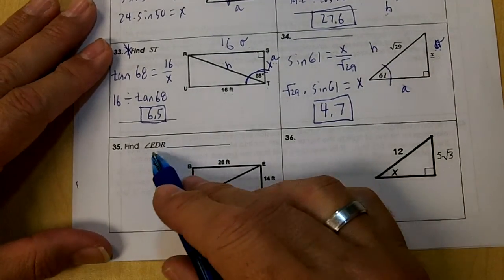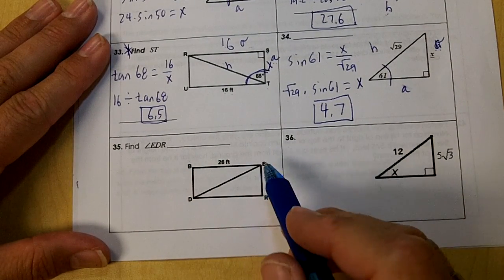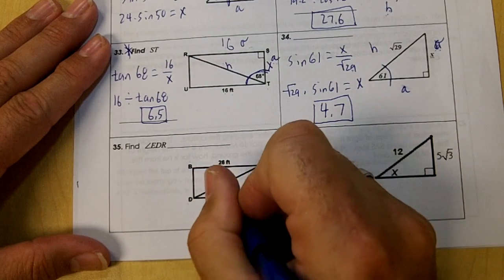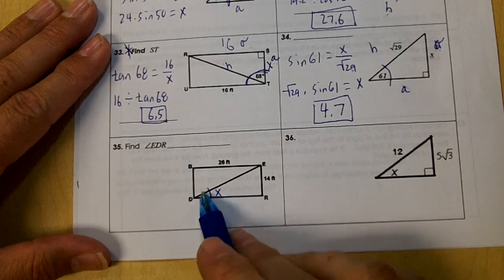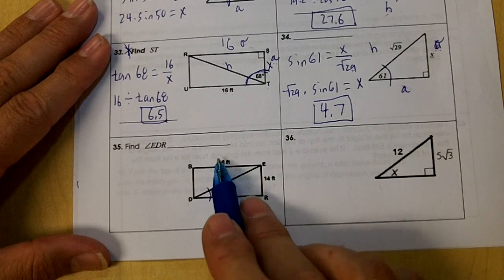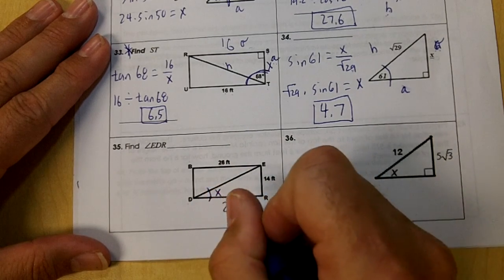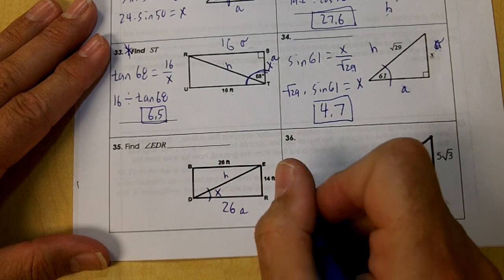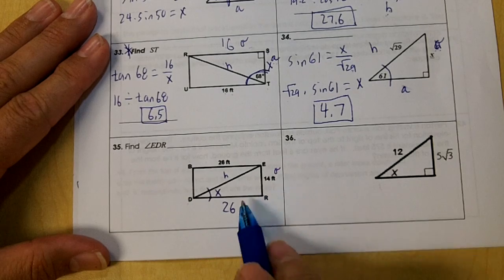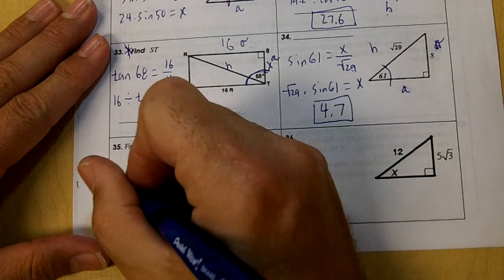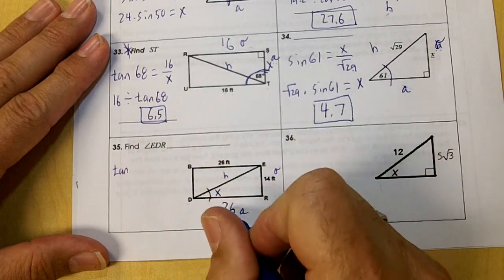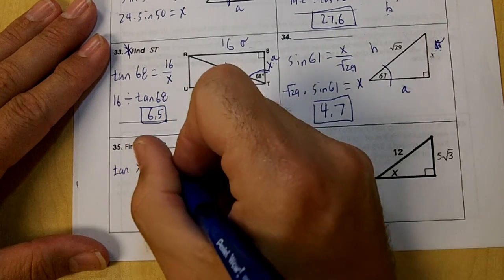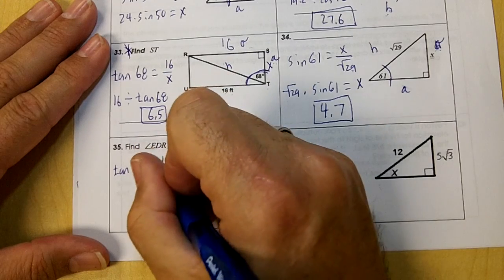Okay, I want to find the angle of EDR. So let's get EDR, this angle right here. I want to know this angle. So I'm dealing with the bottom triangle. I'm going to move the 26 down to the bottom. Then I'm going to label it. This is my hypotenuse, this is my adjacent, and this is my opposite. I know opposite and adjacent, don't I? So I'm going to use tan. I do not know my angle. And the opposite is 14 and the adjacent is 26.